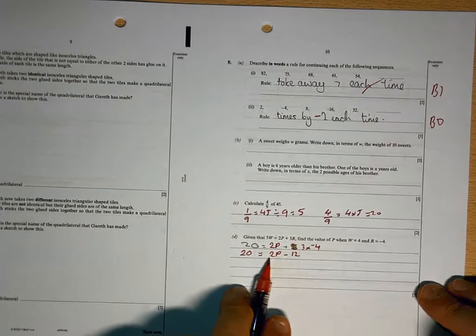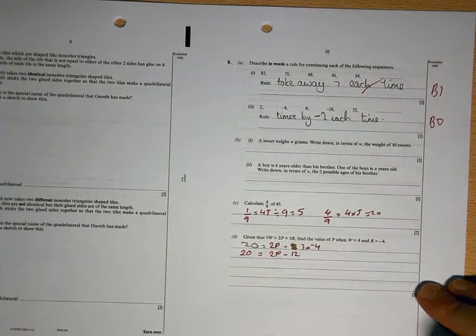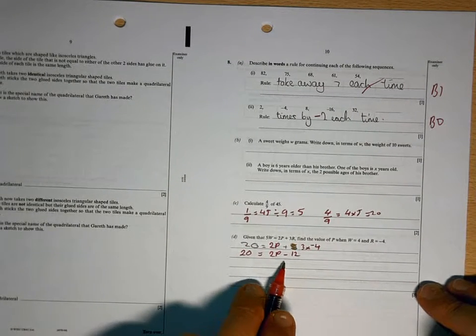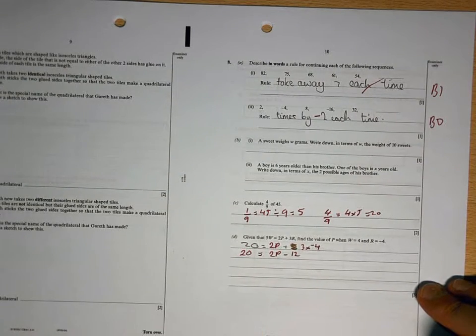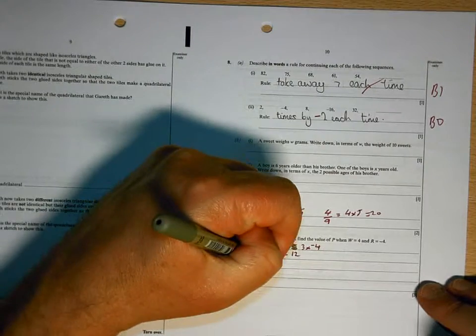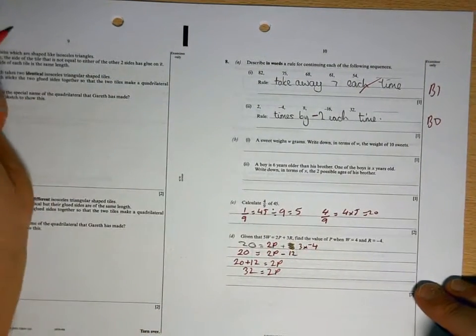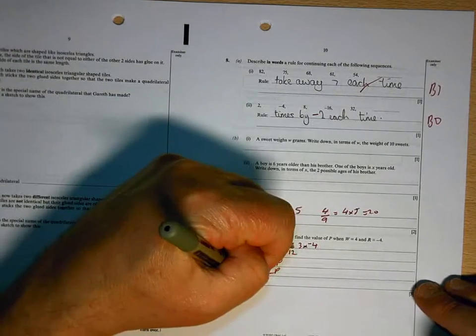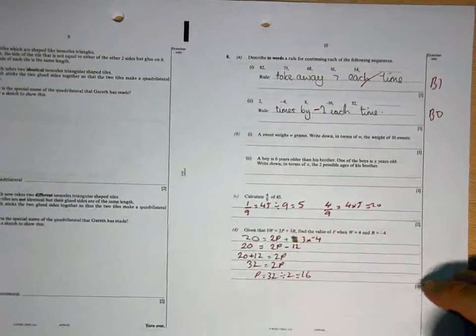So in order to get the 2p on its own, we have to get rid of a take away 12, a -12. We get rid of that by adding 12, and if we add 12 to that side, we've got to add 12 to the other side as well. So 2 lots of p is 32, so 1 lot of p will be 32 divided by 2, which is 16.